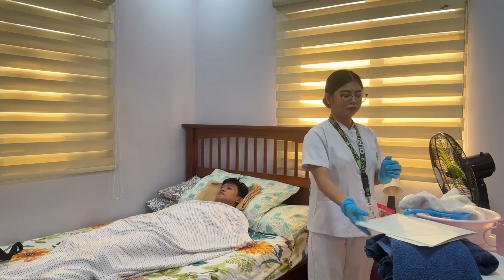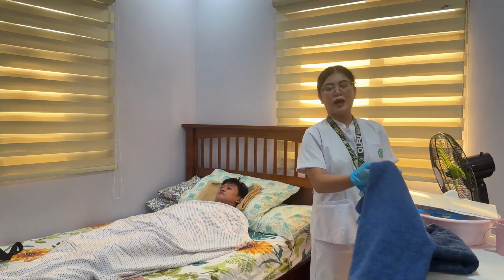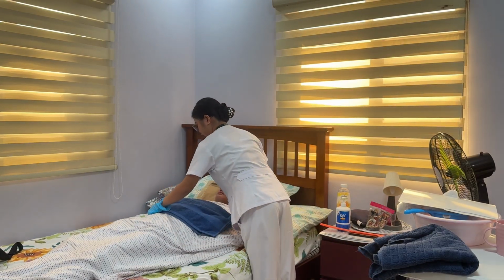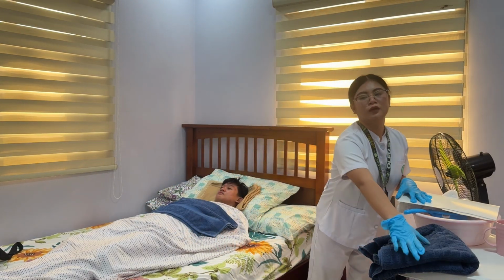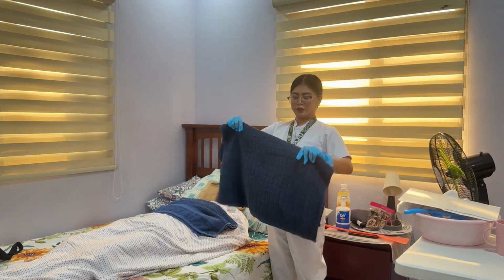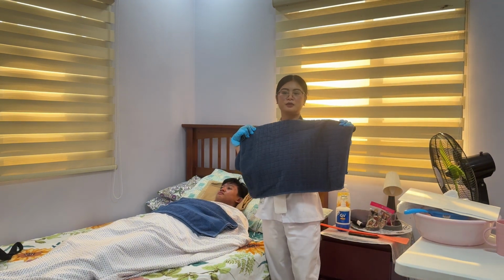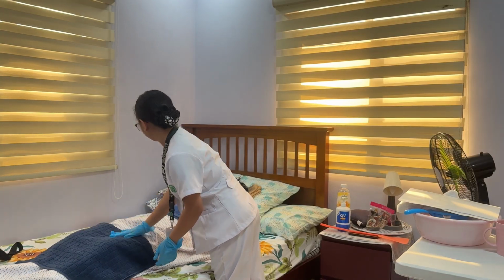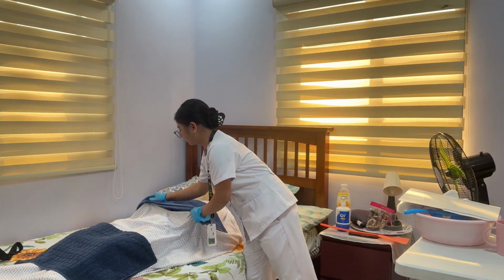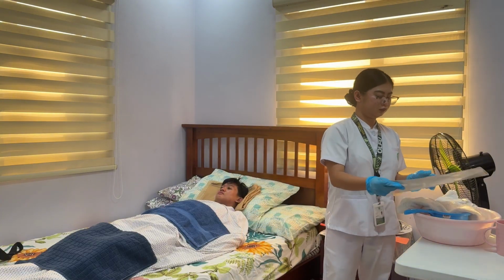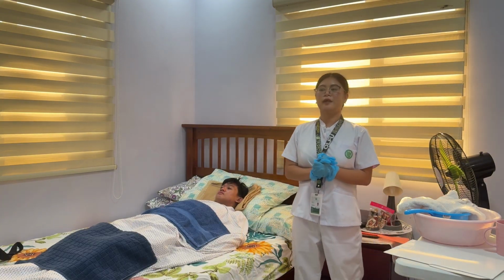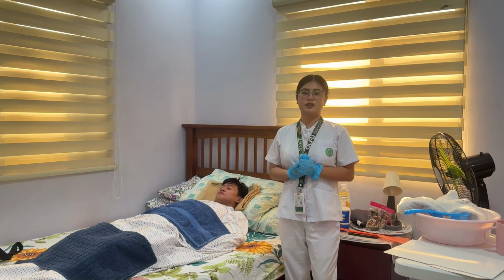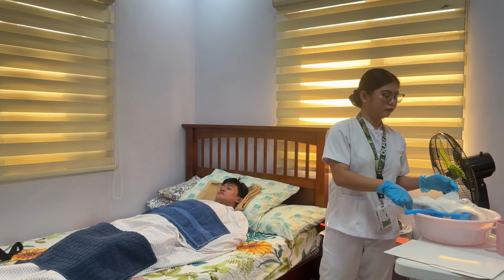So, I will place a towel beside the patient and wet the washcloth with water. And I will not use cleansers on the face to avoid skin irritation, and of course the feet. And I will start by cleaning the patient's eye from the inner canthus to the outer canthus using a clean area of the washcloth for each eye.